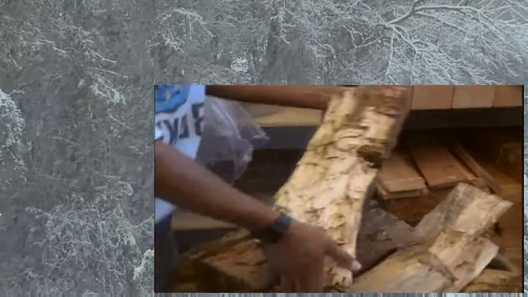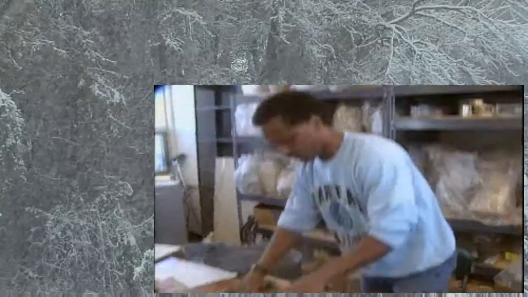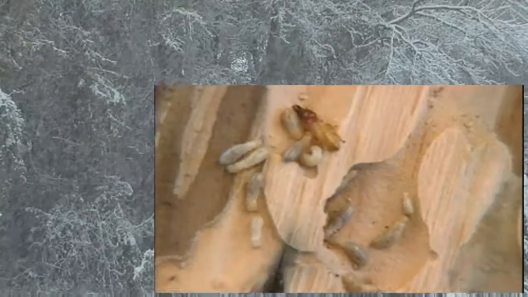Here we have naturally infested wood, a stump or a log from the forest, loaded with bugs, no problem, we're not concerned. Over here, though, we have wood from someone's home. See the nail? Let's take a chunk out of it. As you can see, I think we have a problem here.